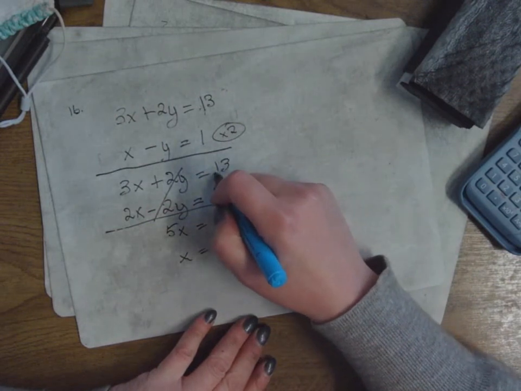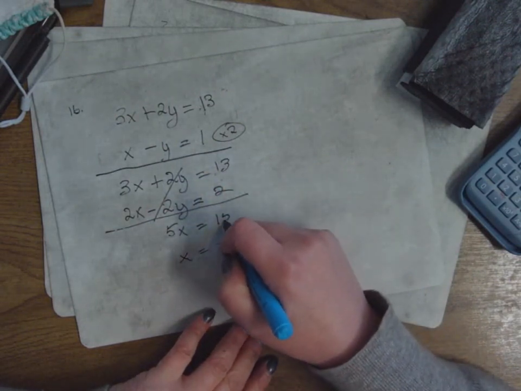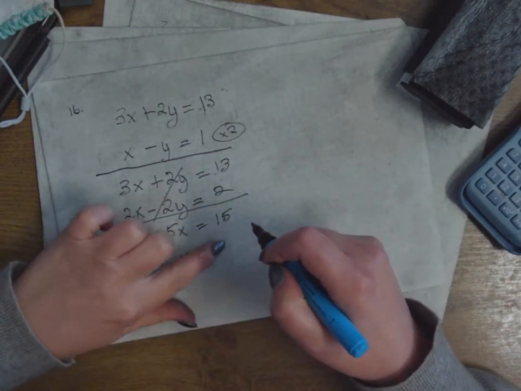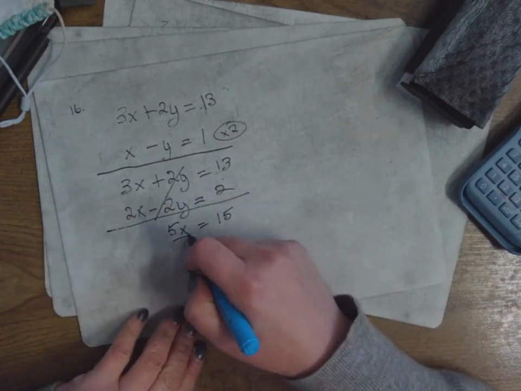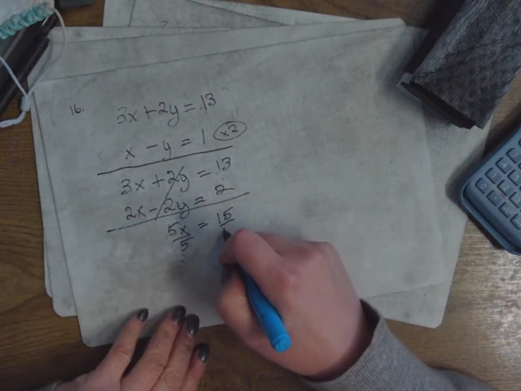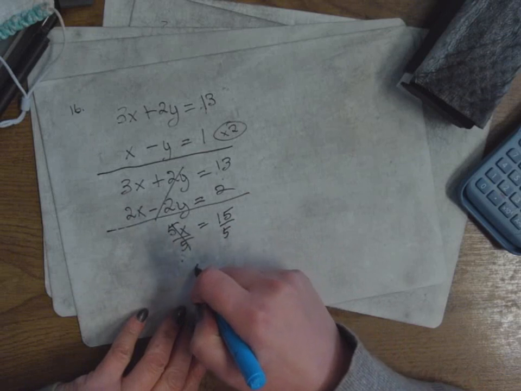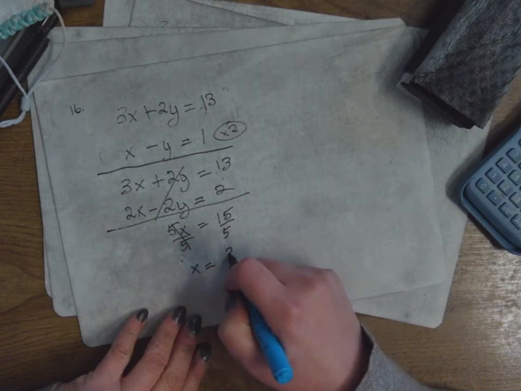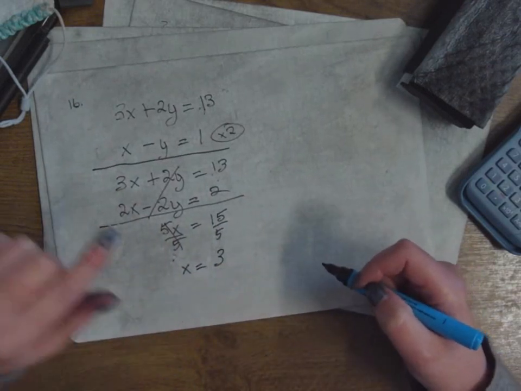And then here we have 13 and 2 makes 15. There's a 5 stuck to the x, so that means divide each side by 5. And you end up with, the 5's cancel, you end up with x equals 3. Now you're only halfway there. You have to find out what y is now.